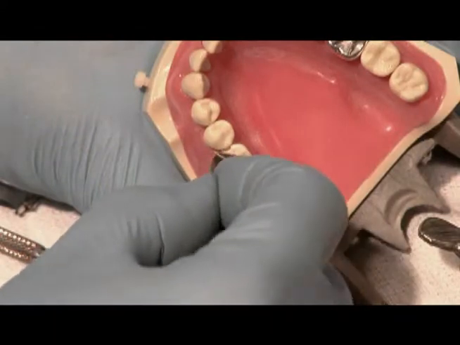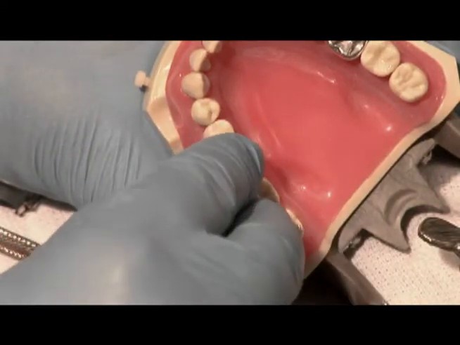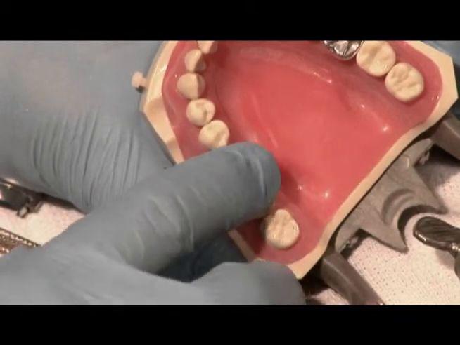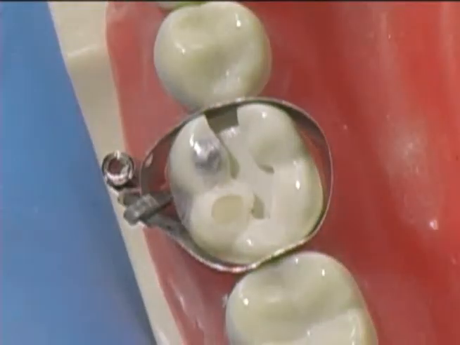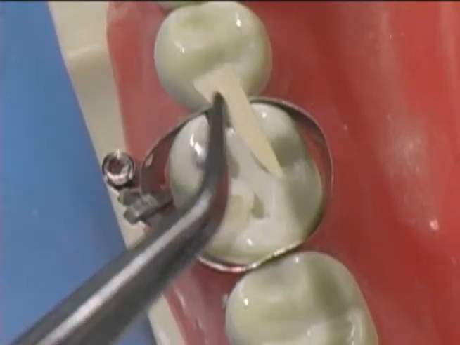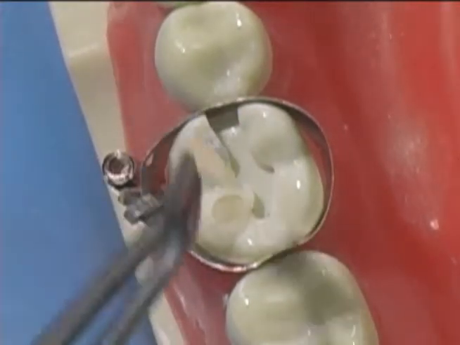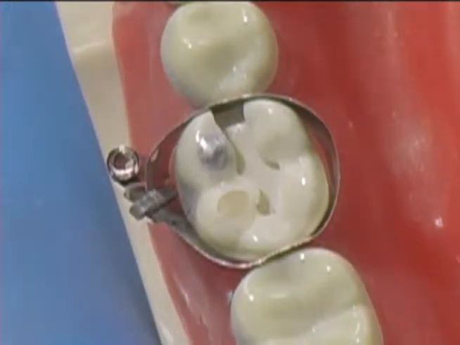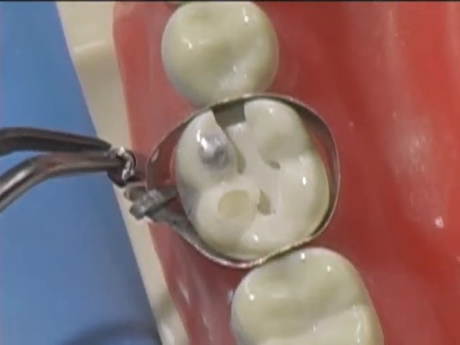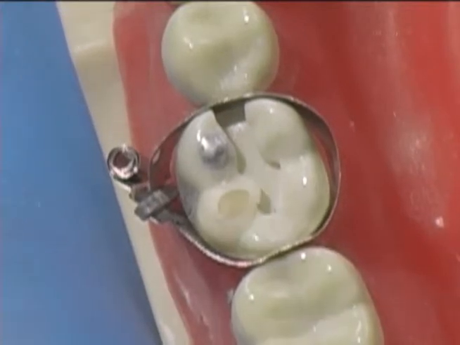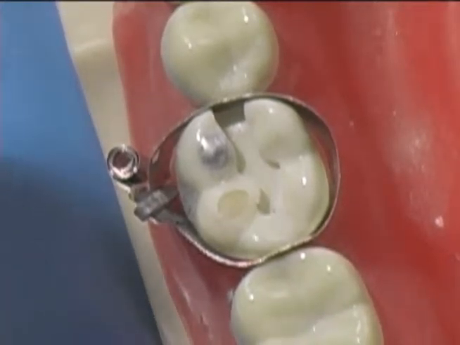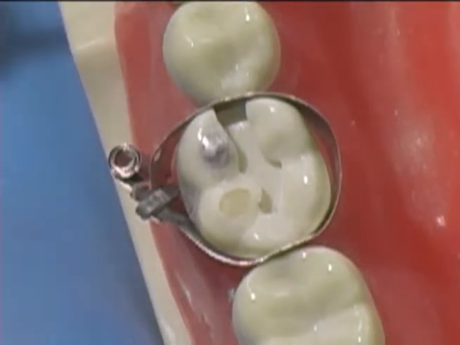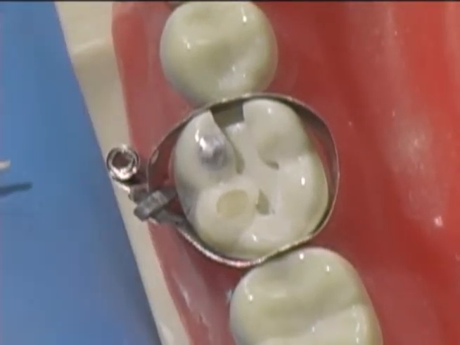We'll now place the automatrix band. Check to make sure it's not impinging on soft tissue. The band can be tightened by tightening this area here. And then place the wooden wedge from the buccal.